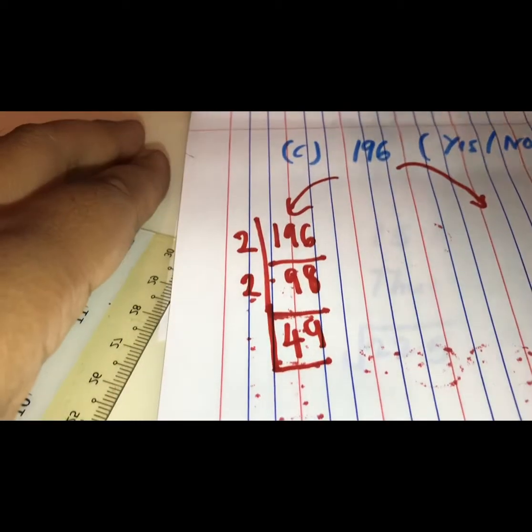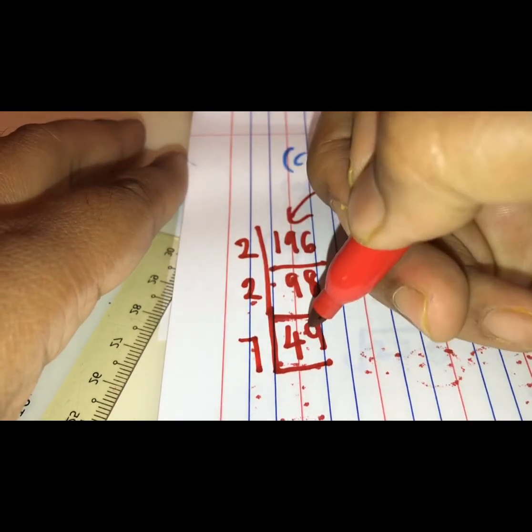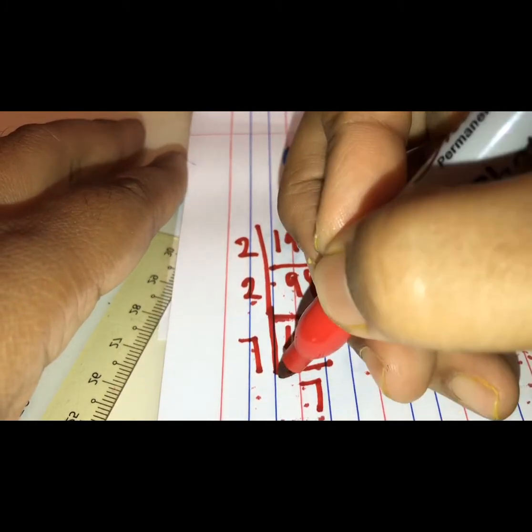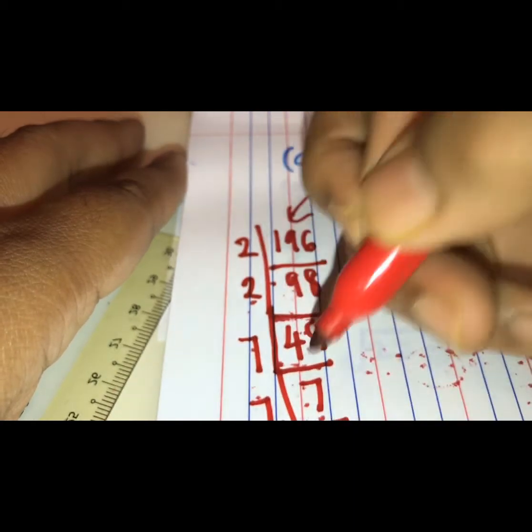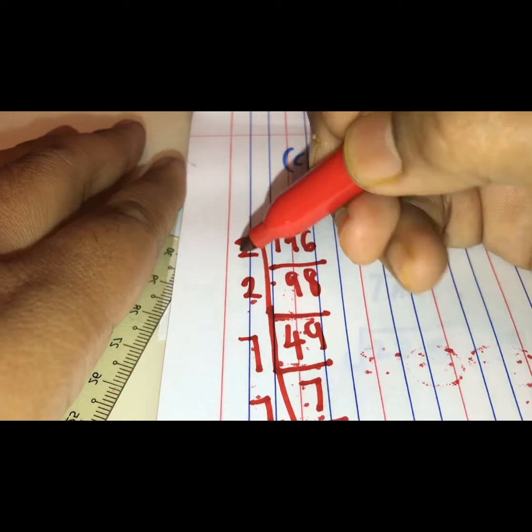Divide by 2, okay. 2 cannot. 3 cannot. 7, okay, take 7. 49 divided by 7, you get 7. And then 7 divided by 7, you get 1. Okay, until you get 1, and here must be prime numbers only.